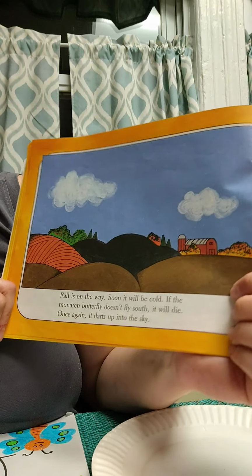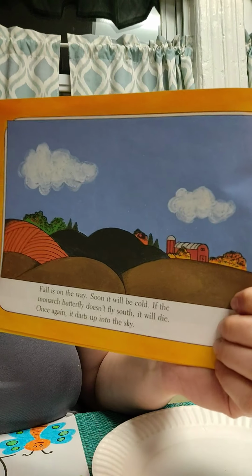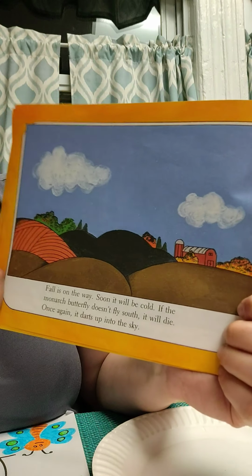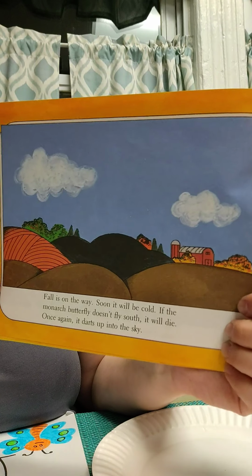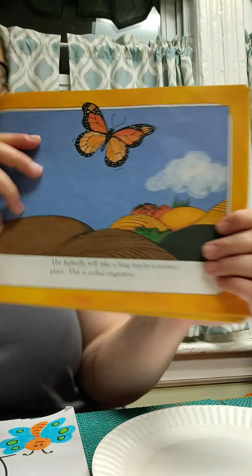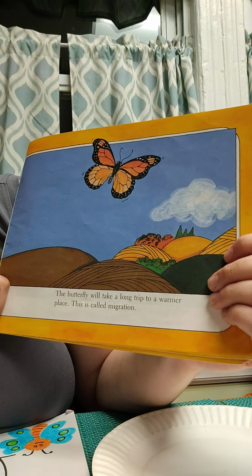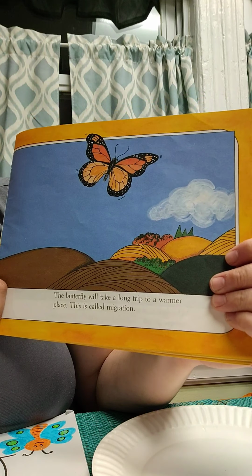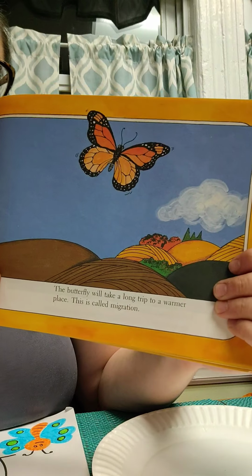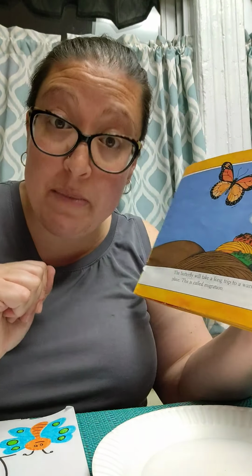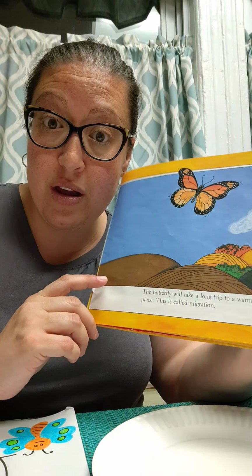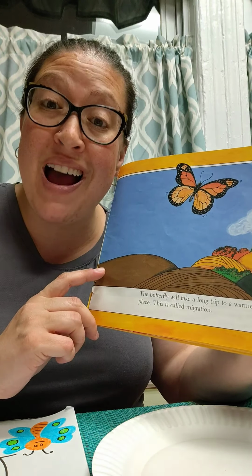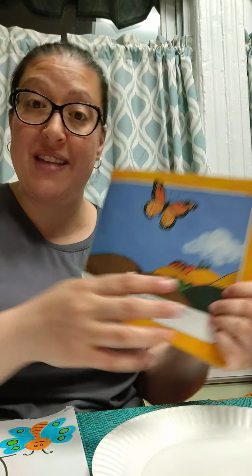Fall is on the way, and soon it will be cold. If the monarch butterfly doesn't fly south, it won't be able to stay alive. Once again, it darts up into the sky. The butterfly will take a long trip to a warmer place, and that is called migration. And we talked about migration this year. We talked about what birds do in the wintertime. They migrate to a warmer place, and that's what butterflies do also.